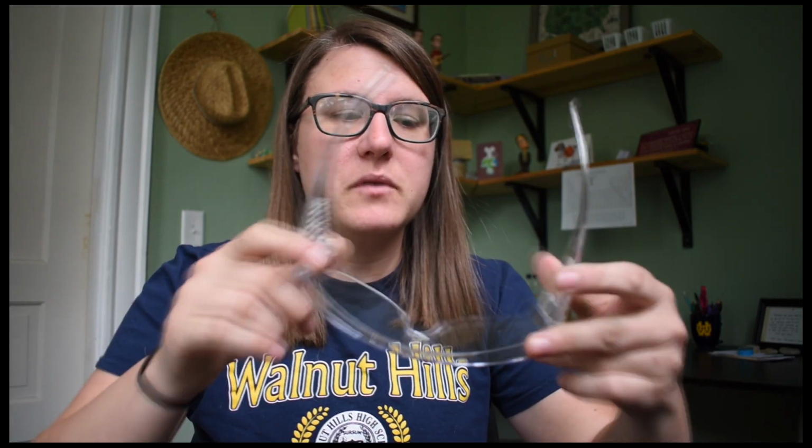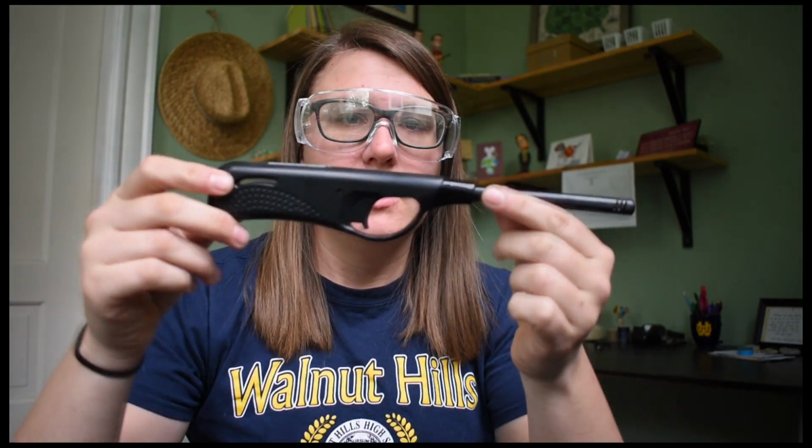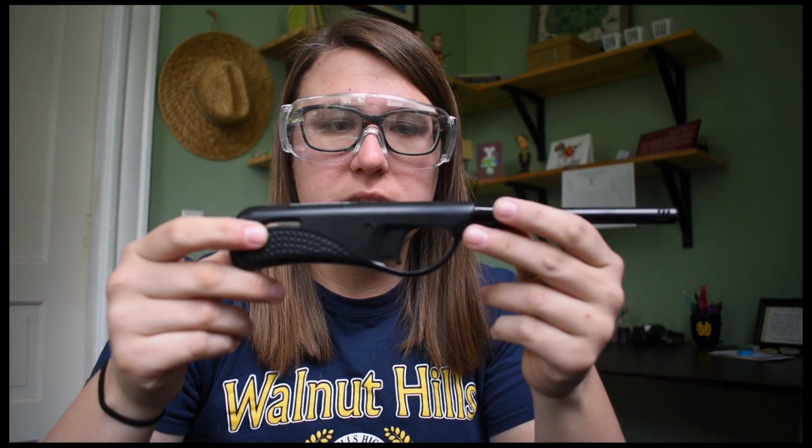So goggles like this that go all the way over your eyes can be good. And these are called chemical splash goggles. You can also just use standard safety glasses like this. Some of them you can even buy big enough that they fit over your regular glasses if you wear glasses. You also want to think about using a lighter that is a little bit safer.